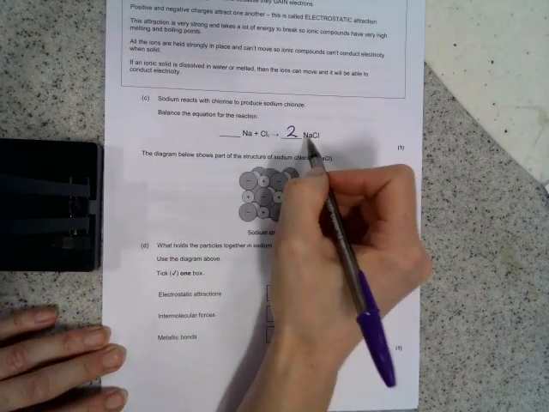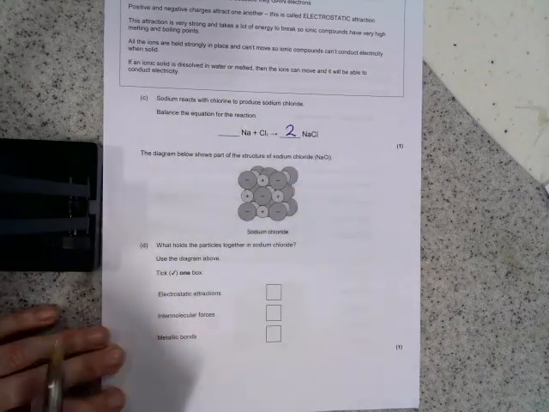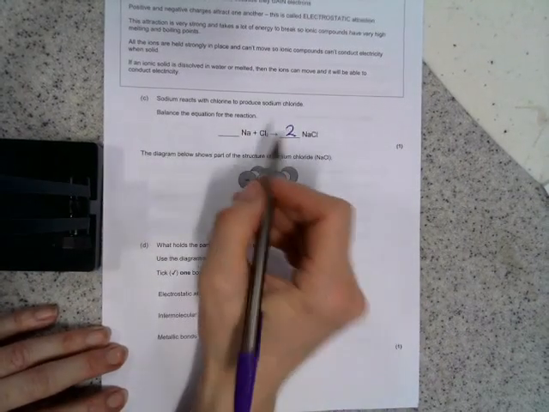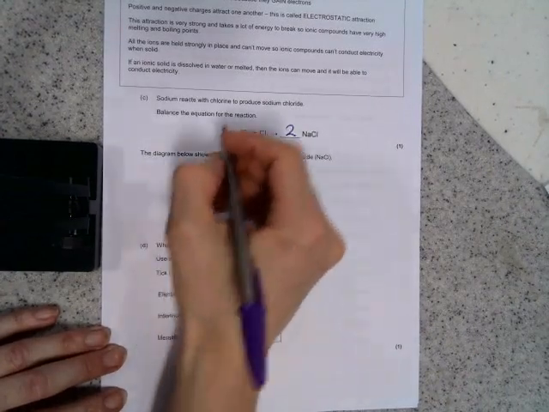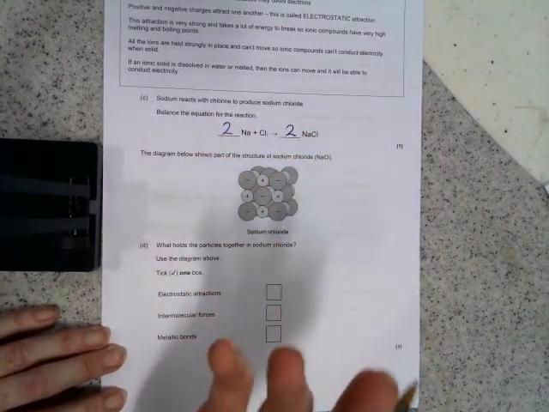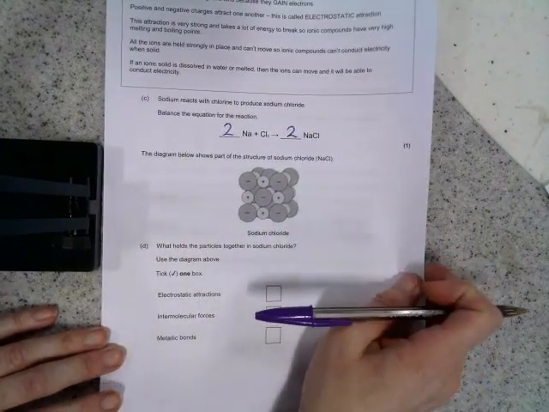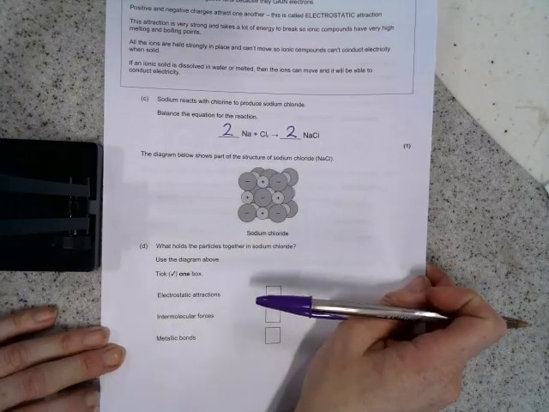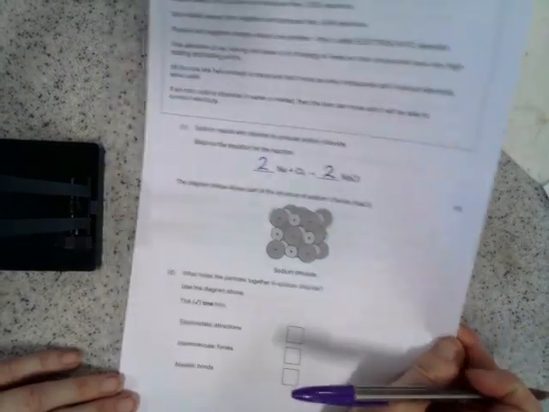Now that 2 times everything by 2. So now I've got 2 chlorines, that's perfect. The problem is I've also got 2 sodiums, so I need to balance it back on this side by putting another 2. Now that is the most likely number that you are going to come across. So if you don't know it, have a guess and put 2s on the line.